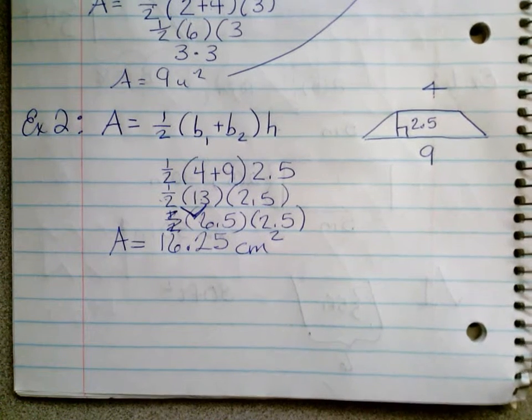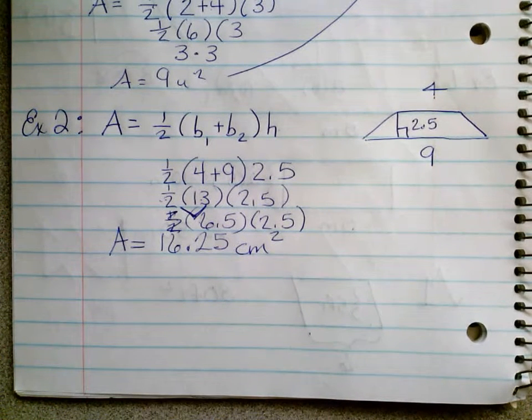Okay, so we've done parallelograms, which is simple base and height, and trapezoids. Let's do checkpoint 2.